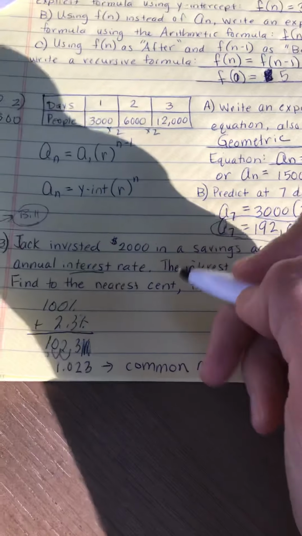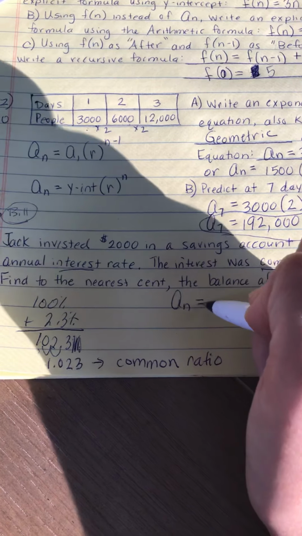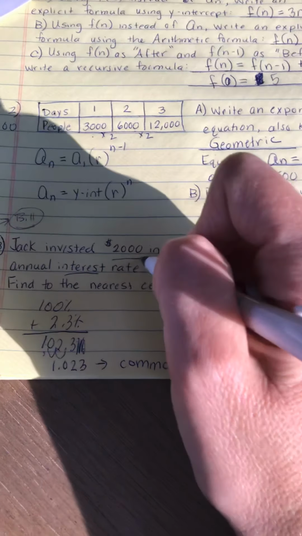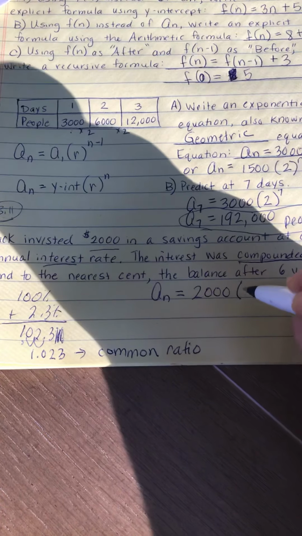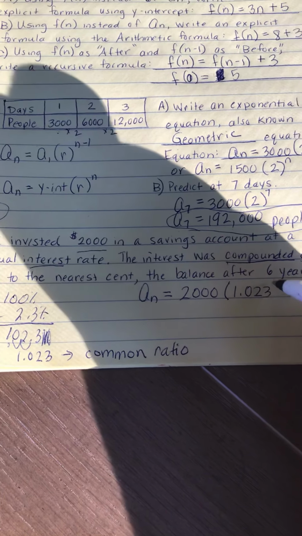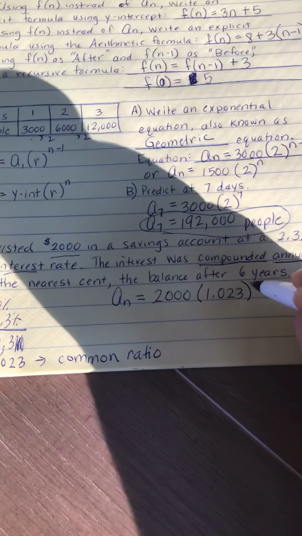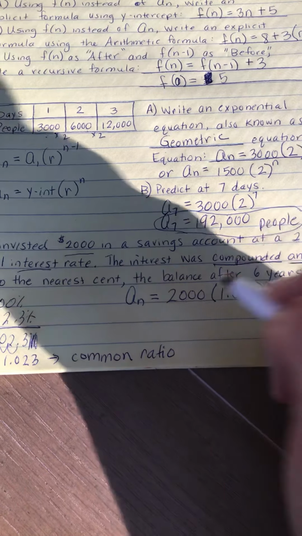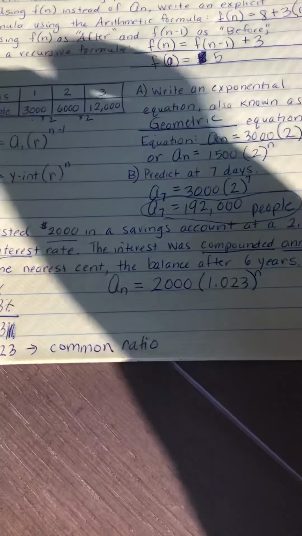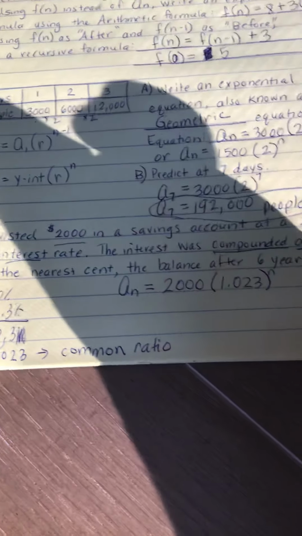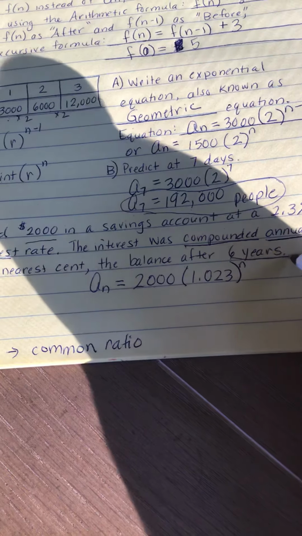Common ratio. Okay, so your A sub n is equal to, you're starting with $2,000. Your common ratio is 1.023 to the n power, because this is your 0. Time hasn't started yet. So you're going to use your n. This is your y-intercept. And then you're going to figure out after 6 years. Okay, so pause and do that now.